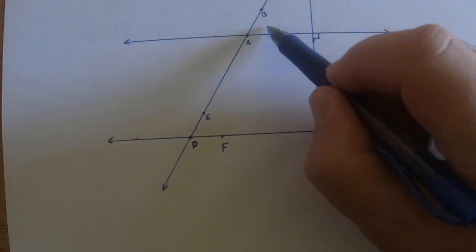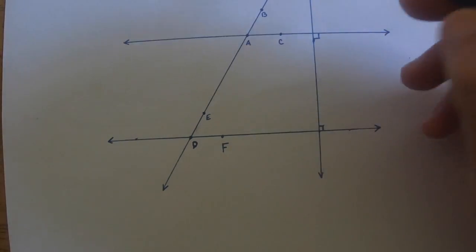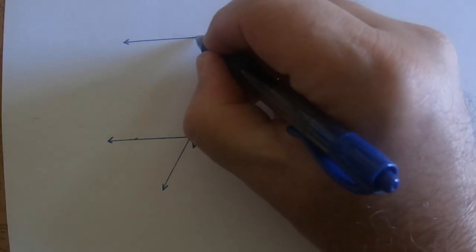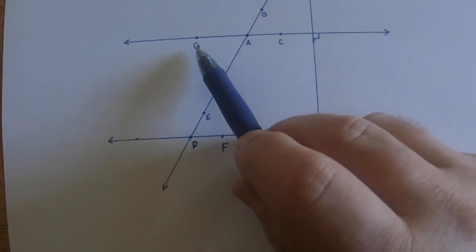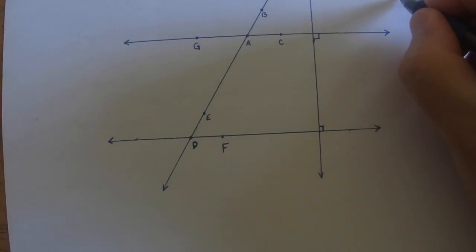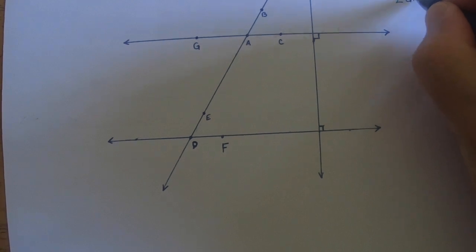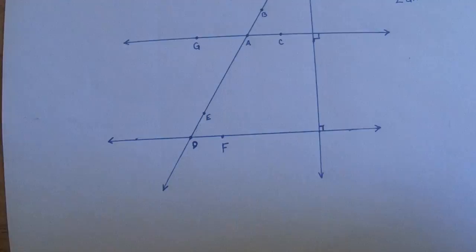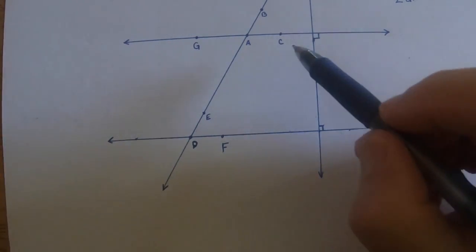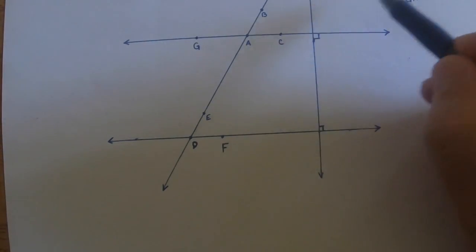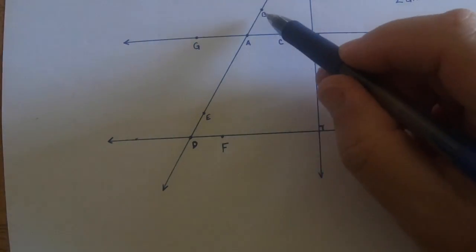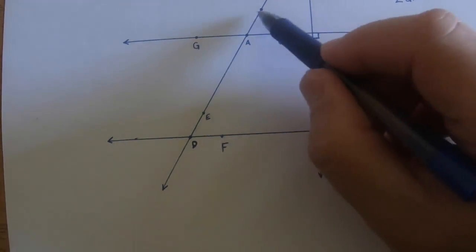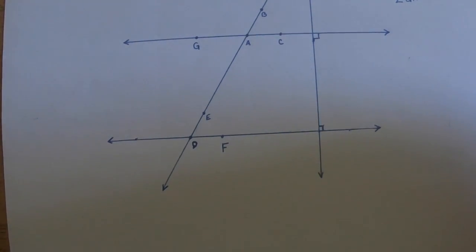So if we know that this angle is 60 degrees, and say I put point G over here, now I've got angle GAB, right? Angle GAB. Okay? So if angle CAB or BAC, doesn't really matter as long as the A is in the middle, is 60 degrees, how do we know what this angle is right here? That's a tricky one, isn't it?